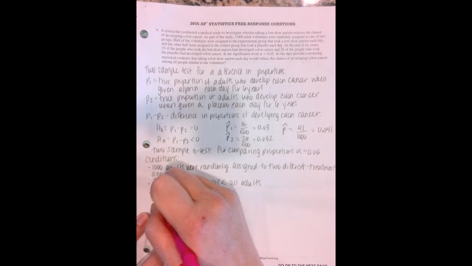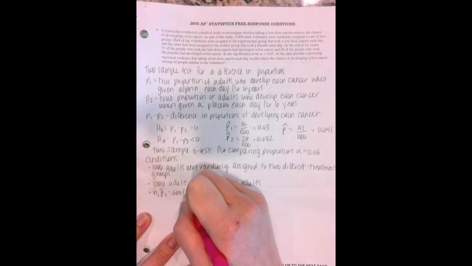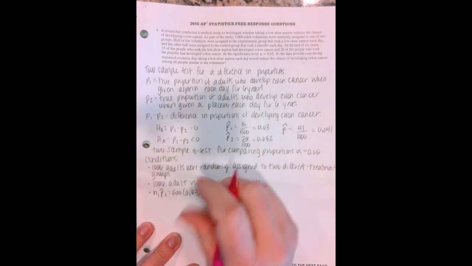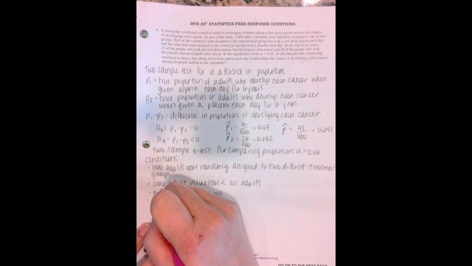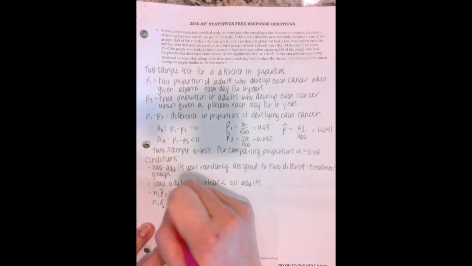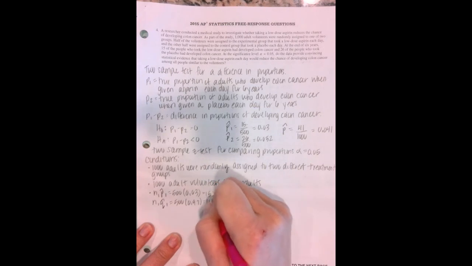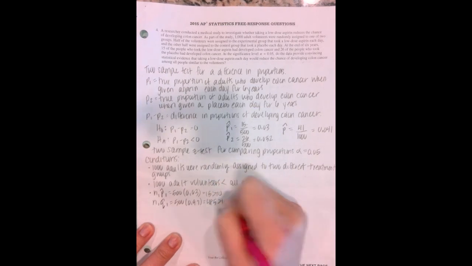And N1 P hat 1 equals 500 times 0.03, which equals 15, which is greater than 10. N1 Q hat 1 equals 500 times 0.97, which equals 485, which is greater than 10.